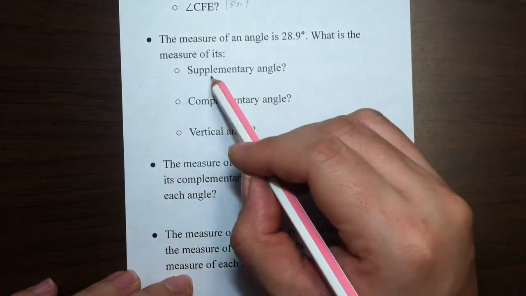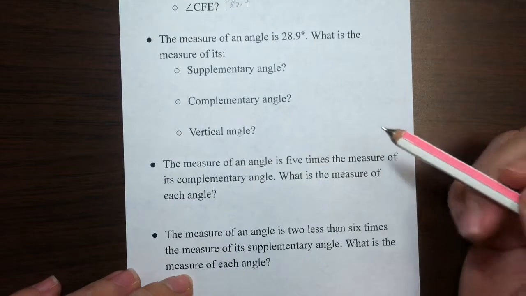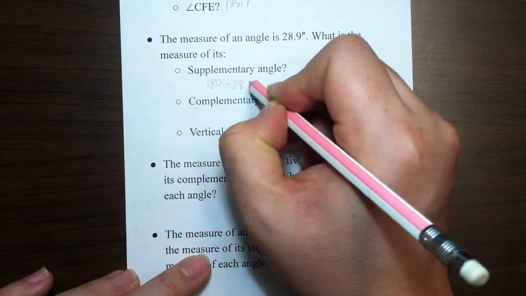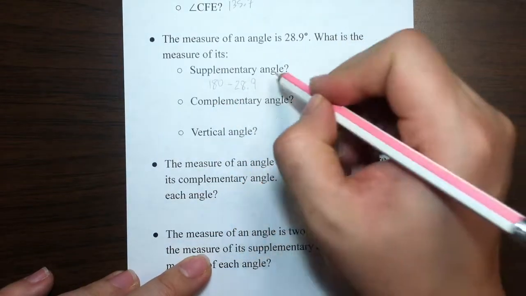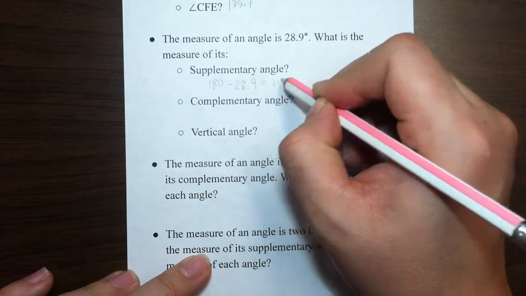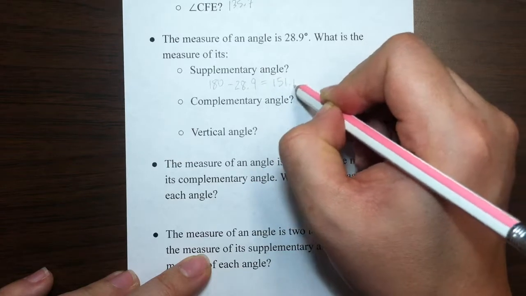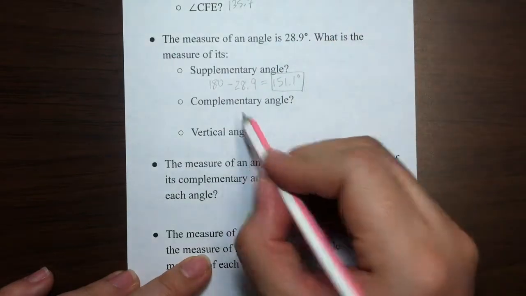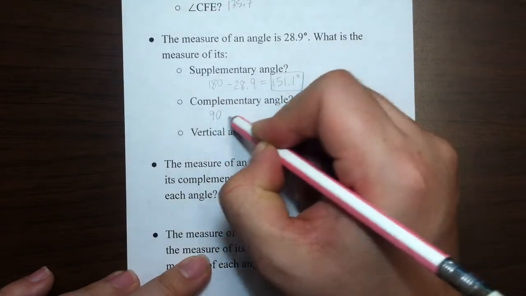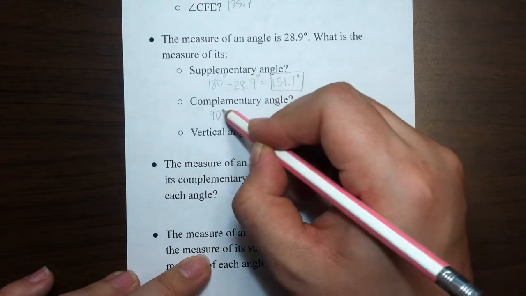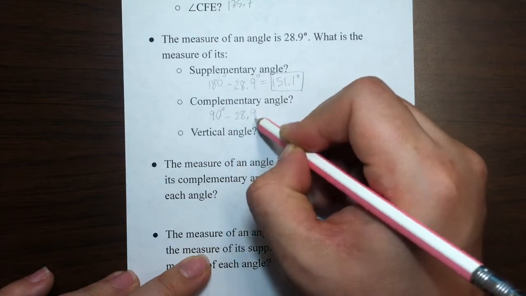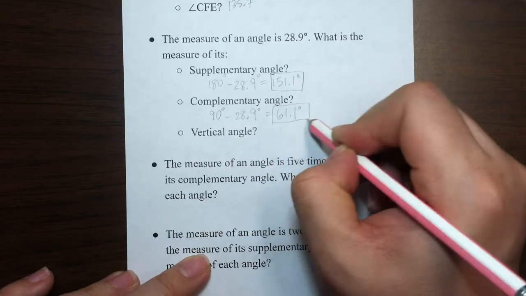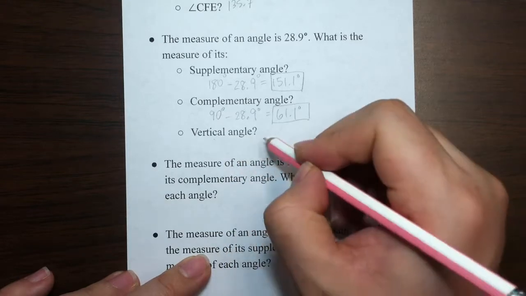The measure of an angle is 28.9 degrees. What is the measure of its supplementary angle, complementary angle, and vertical angle? So remember, supplementary means sum is 180. So I subtract 180 minus 28.9, and I will get 151.1 degrees. For the complementary angle, its sum is 90, so I do 90 minus 28.9. That gives me 61.1. And the vertical angle is congruent, so it should be equal.